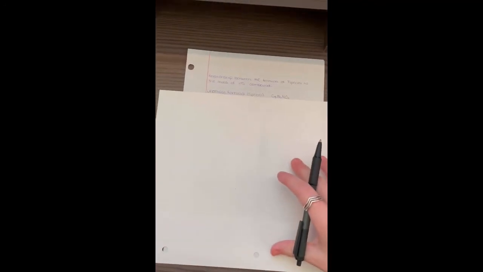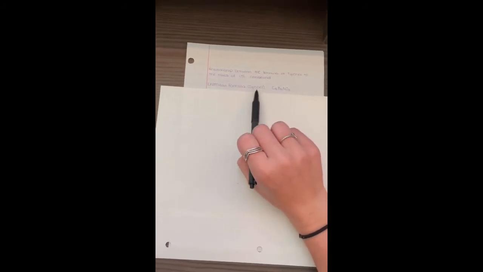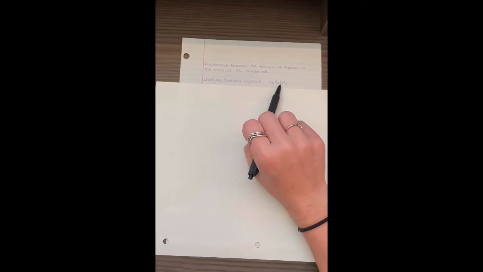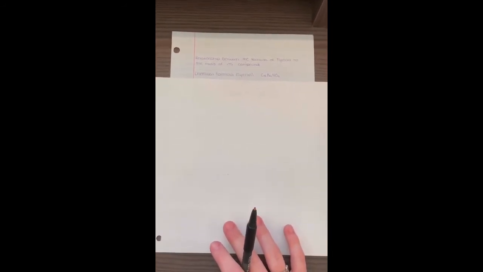For the last part of this problem, we are going to calculate the cost for each individual molecule of the pain reliever. So we're going to start with the relationship between the formula of Tylenol to the mass of its compound. So first we're going to start with the chemical formula. And the chemical formula for Tylenol is C8H9NO2.